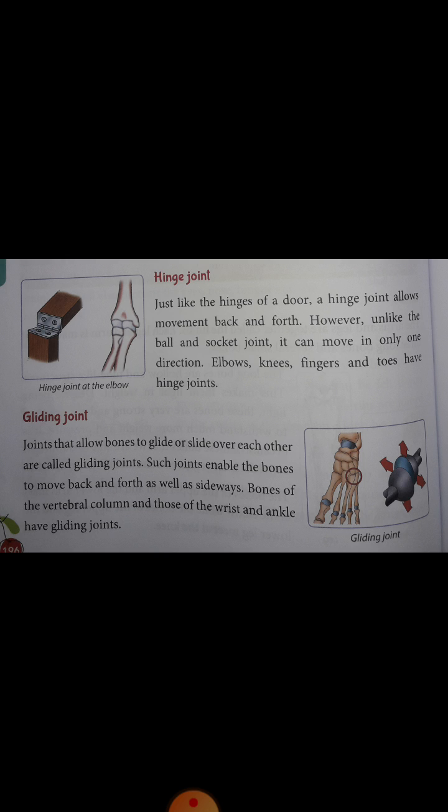Next, gliding joint. Joints that allow bones to glide or slide over each other are called gliding joints. Such joints enable the bones to move back and forth as well as sideways. Bones of the vertebral column and those of the wrist and ankle have gliding joints.